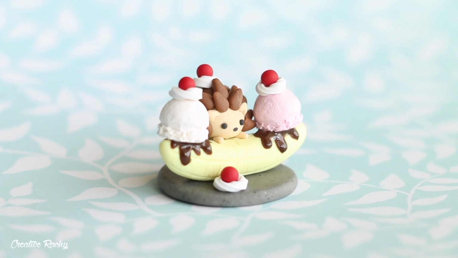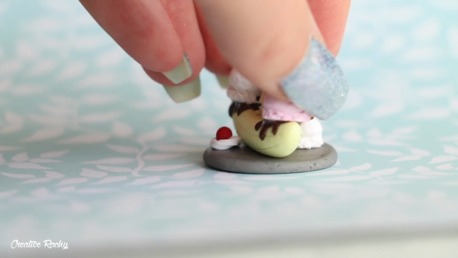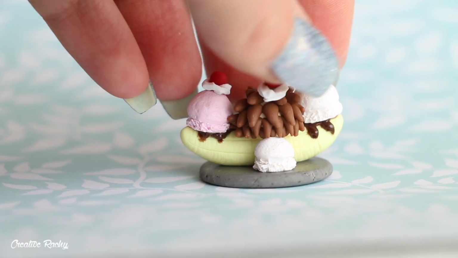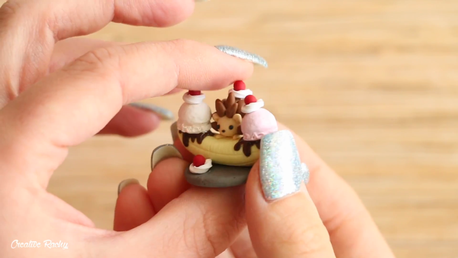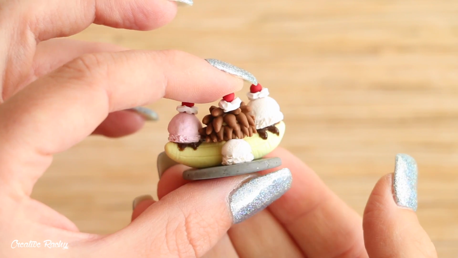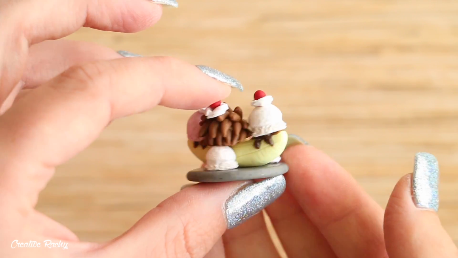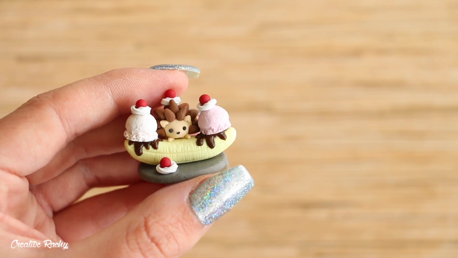I'm really happy with the final outcome. You can see by looking at the back of the design that I did actually have to add an extra ice cream scoop just to hold up the little hedgehog because I found that he kept sliding off the back and I needed a way to support him. So that's why there's a random little ice cream scoop, but other than that, I'm really happy with the way it came out, and I also love how symmetrical this design is as well.